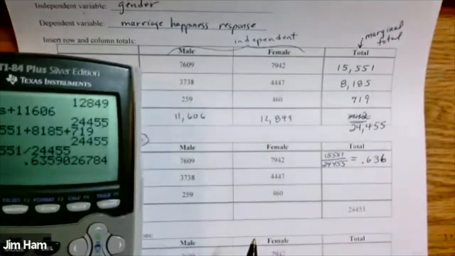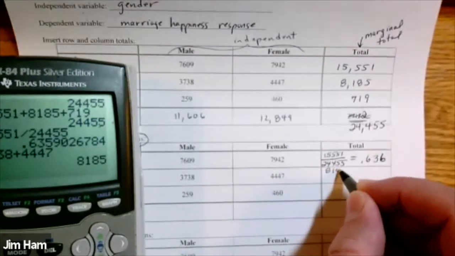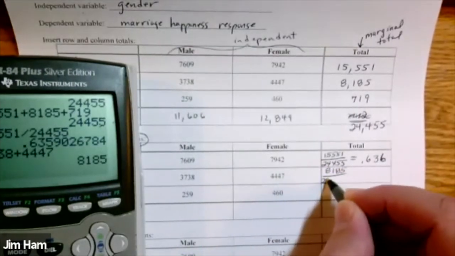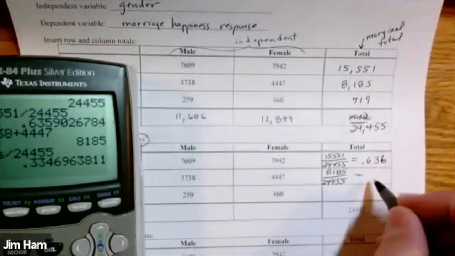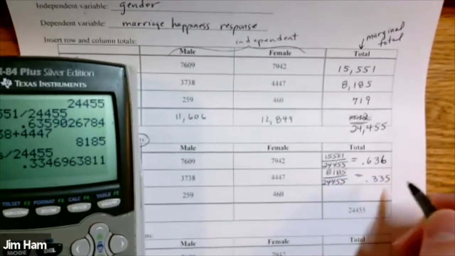Good number. Let's continue. I already have that total: 8185 divided by the 24,455, we get 0.335. So about a third.